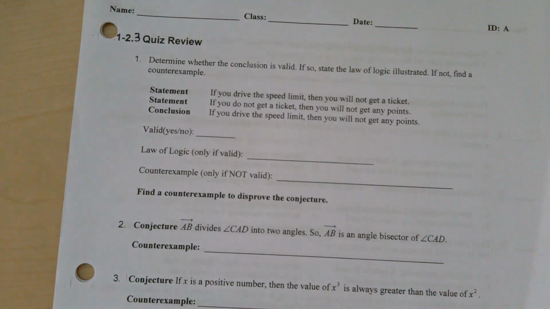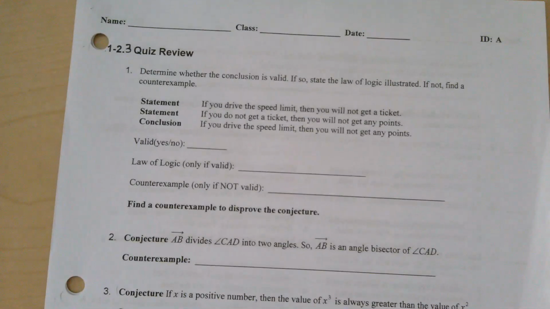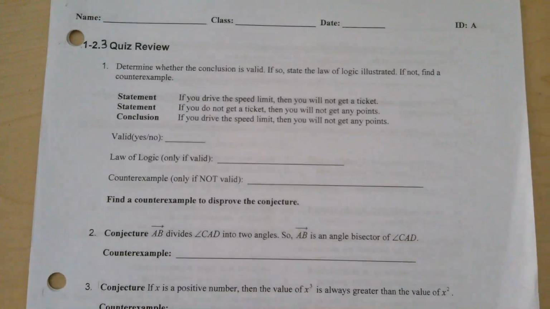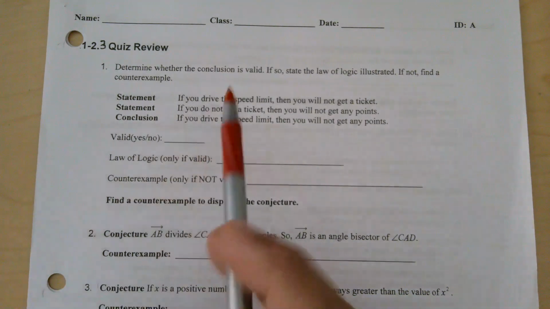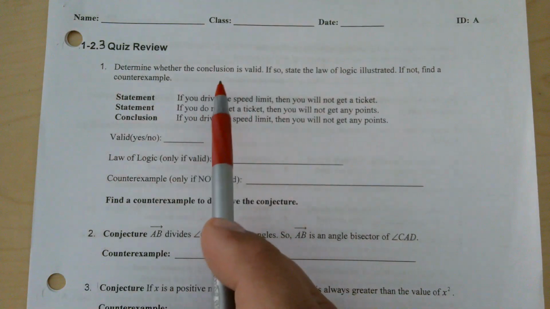Okay, let's go over these answers to this practice quiz. This will be sections 2-1 to 2-3. So the first question, we want to be able to tell if this is a valid statement, valid conclusion.